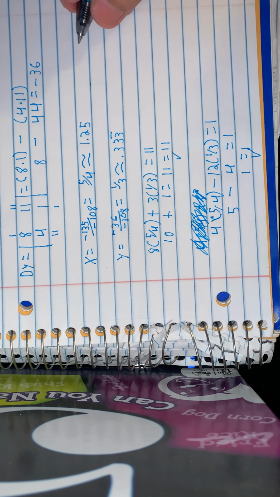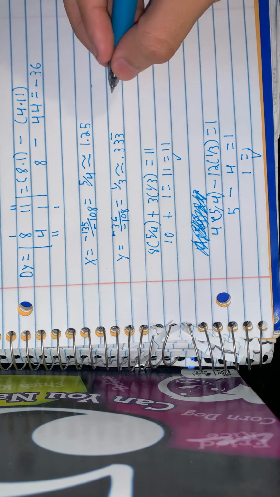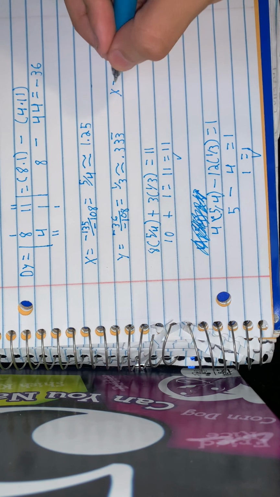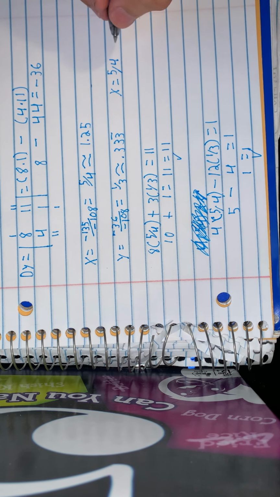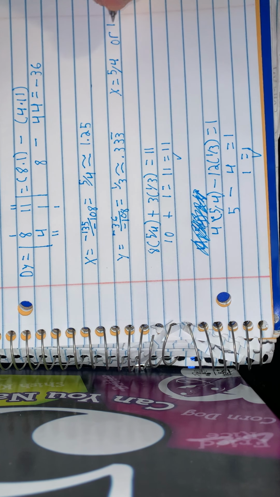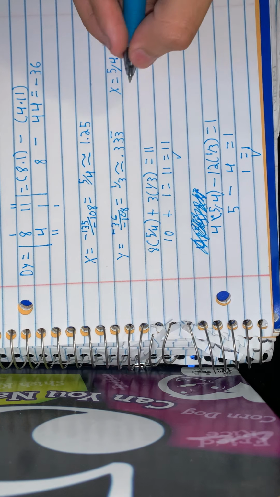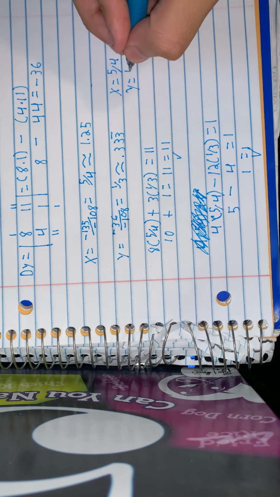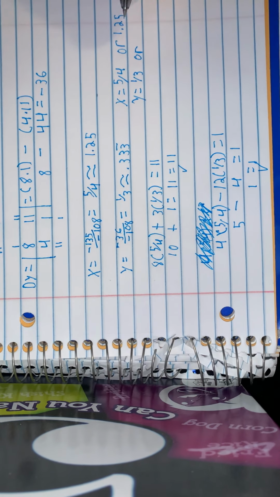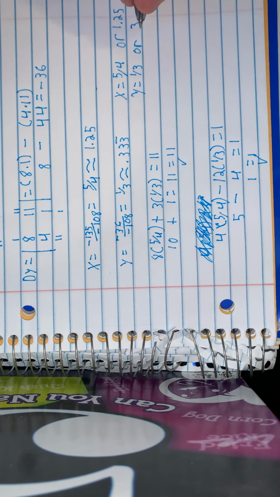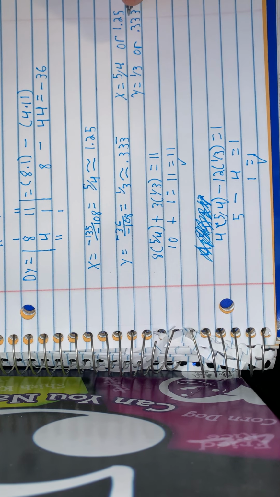So your answer for this would be x equals 5/4 or 1.25, and y equals 1/3 or 0.33 and so on.